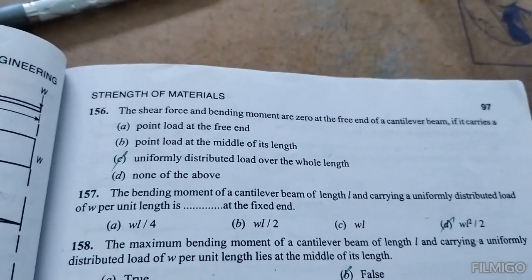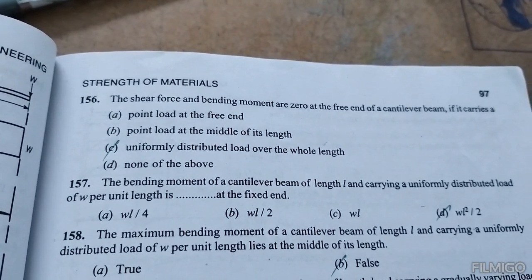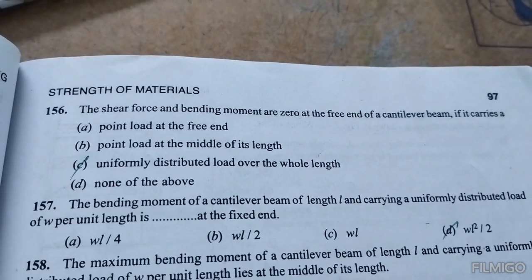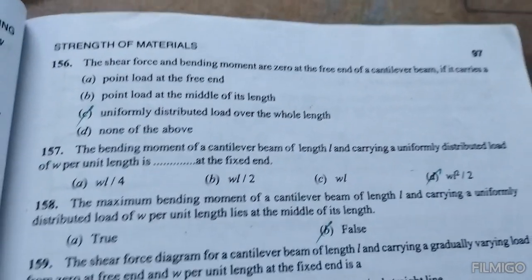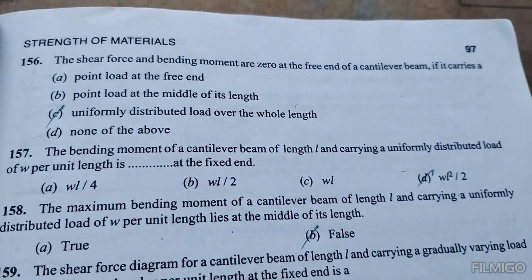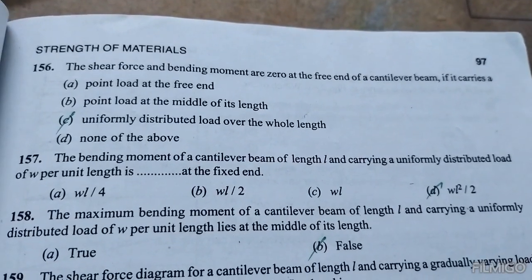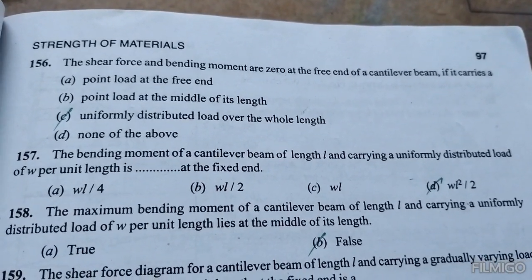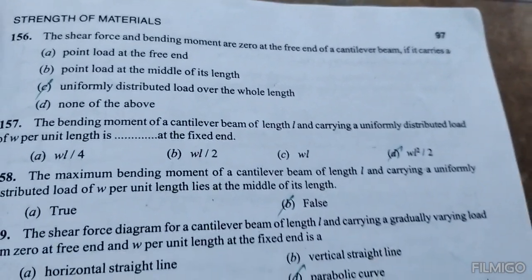The shear force and bending moment are 0 at the free end of a cantilever beam carrying a uniformly distributed load over the whole length. The maximum bending moment of a cantilever beam of length L carrying a uniformly distributed load of W per unit length, at the fixed end, is WL square by 2.